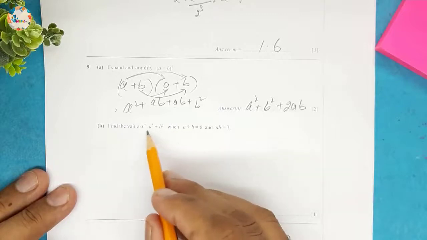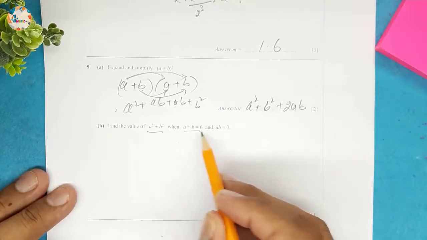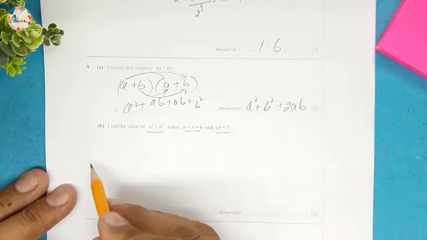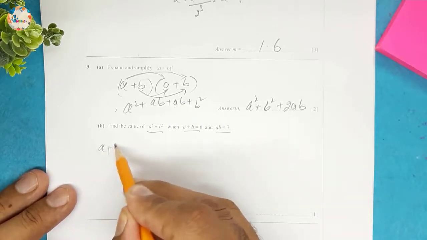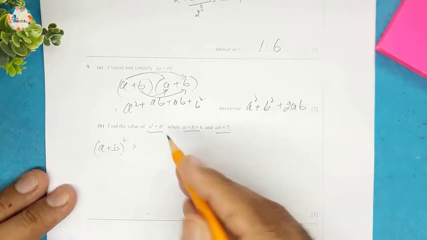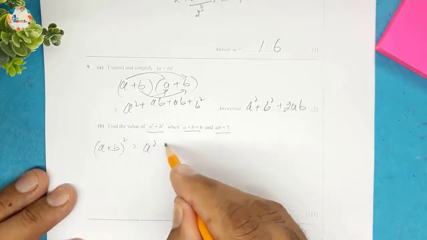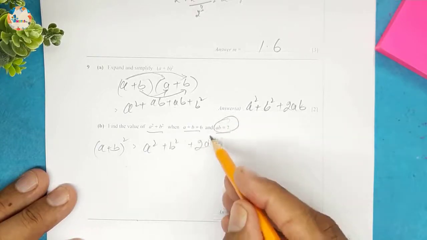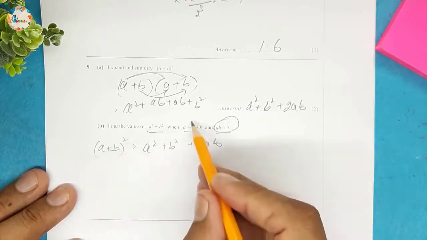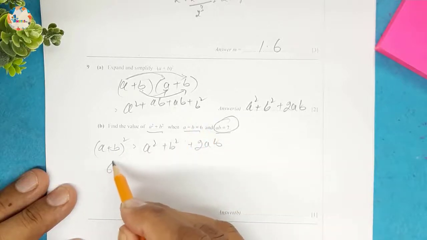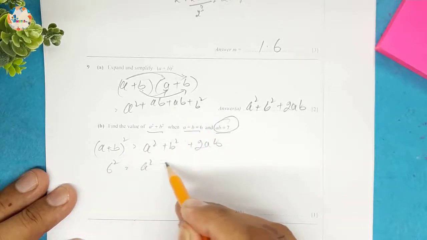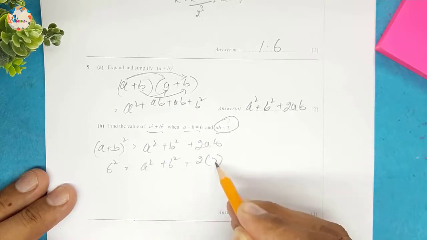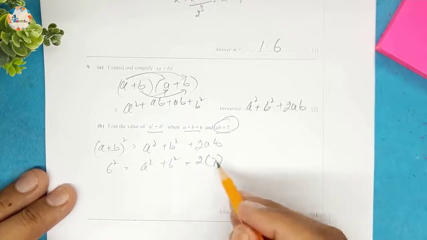Then find the value of this one when this is equal to this and this is also given. So we know that a plus b whole squared is equal to a squared plus b squared plus 2ab. We have the value of ab which we will replace over here. We have the value of a plus b also. So 6 squared is equal to a squared plus b squared plus 2 into ab, which is 7. So this will be 14.